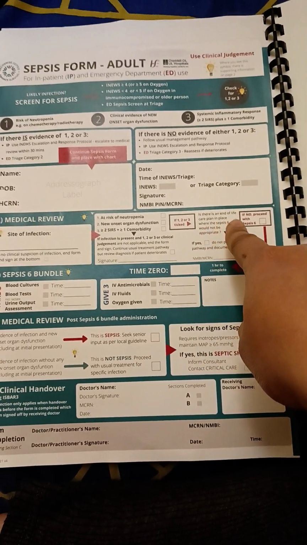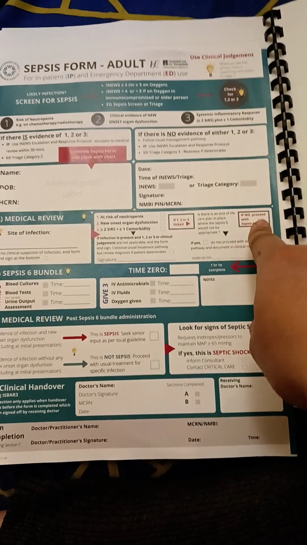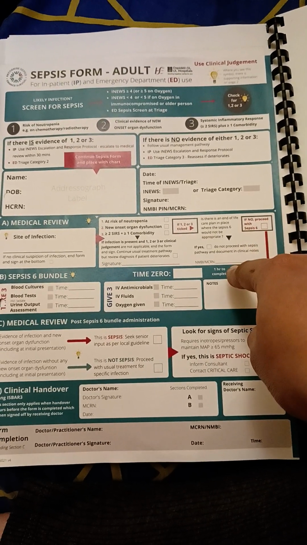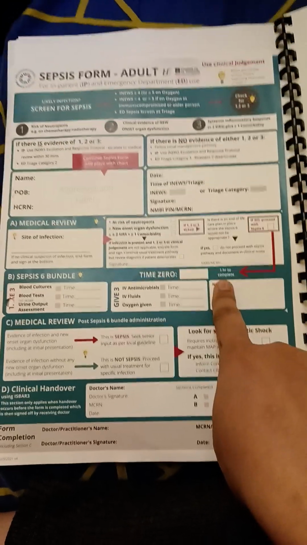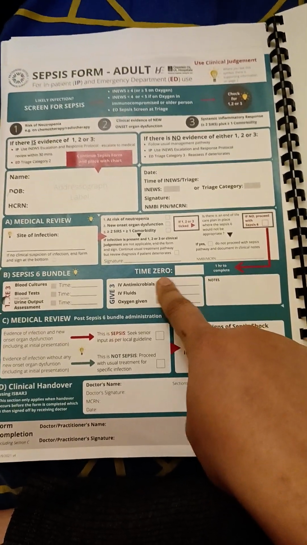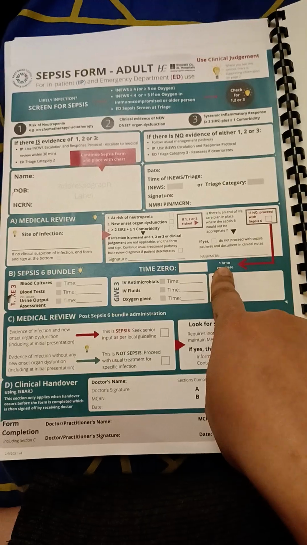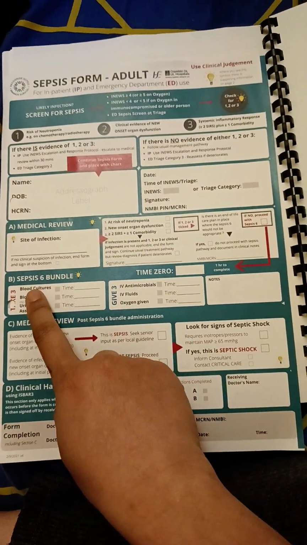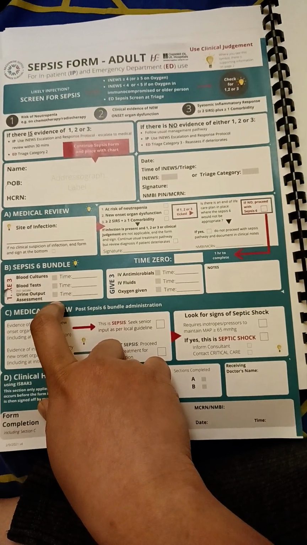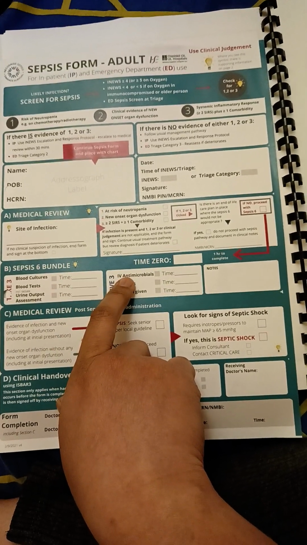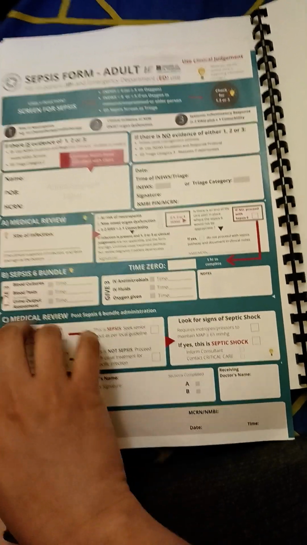If there is no end of life care plan, then you will go to the sepsis 6 bundle. The sepsis 6 bundle has to be completed within 1 hour. If we started the sepsis bundle at 3 o'clock, that is time zero, and the completion should be within 1 hour. It is called the golden hour. So we have to finish the sepsis 6 bundle, that is take 3 and give 3. Take 3 is blood culture, blood test, and urine output, and give 3 is IV antimicrobial, IV fluids, and oxygen. There is a bulb here, and you have an explanation on the other page.